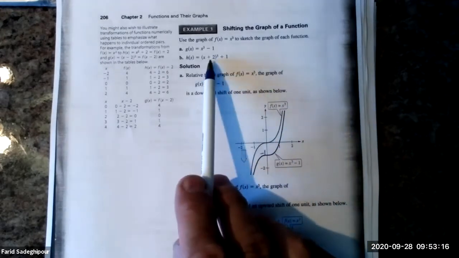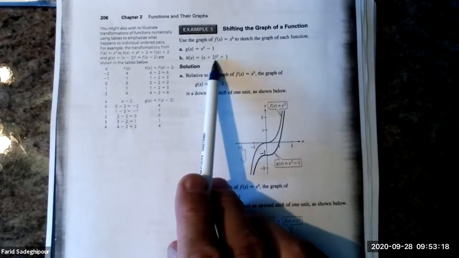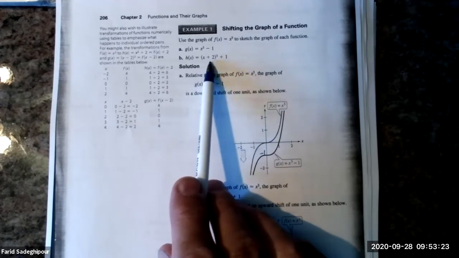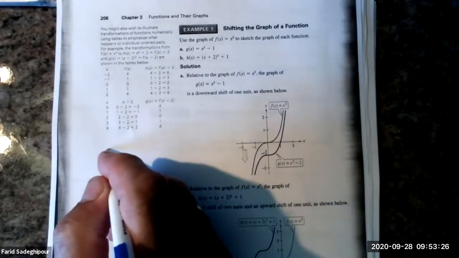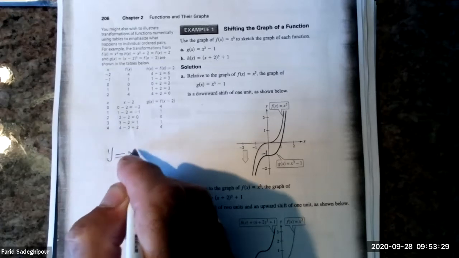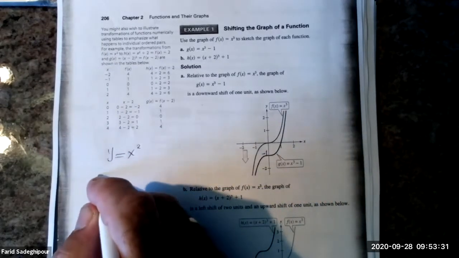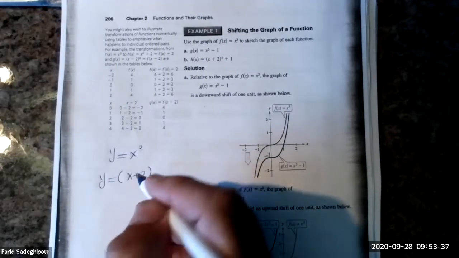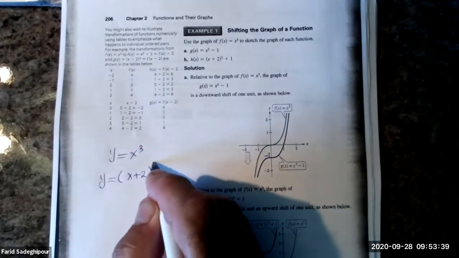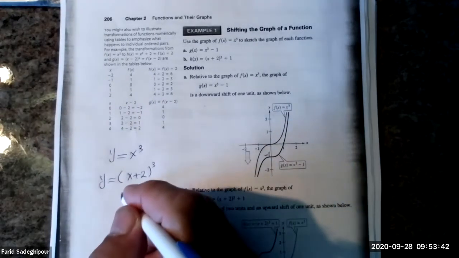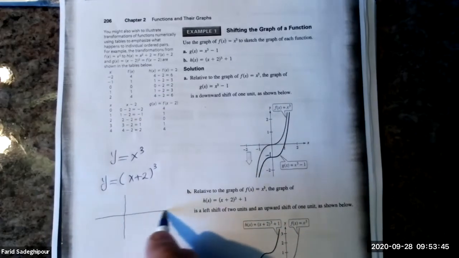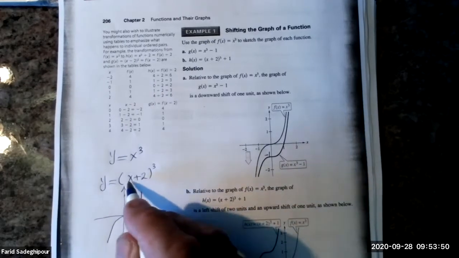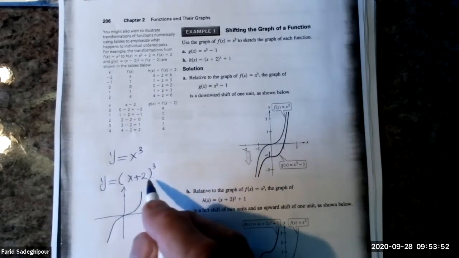And if the number is inside of the parentheses, okay? So these are a combination of two translations. When we ask you to do y equals x plus 2, I'm sorry, this is x plus 2, to the power of 3, it means you take the function y equals x cubed.